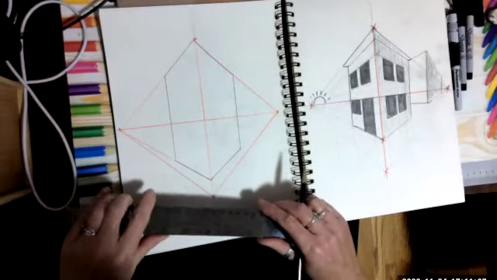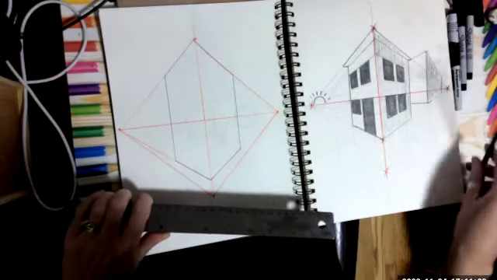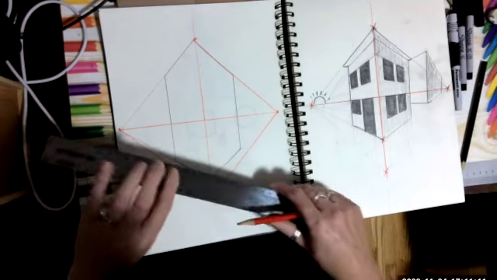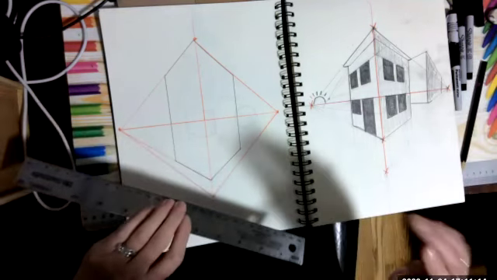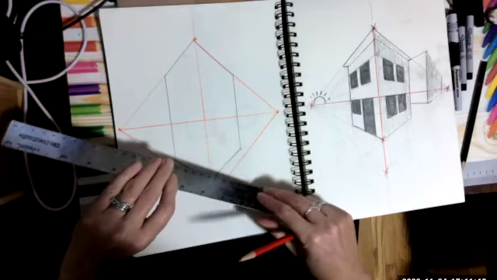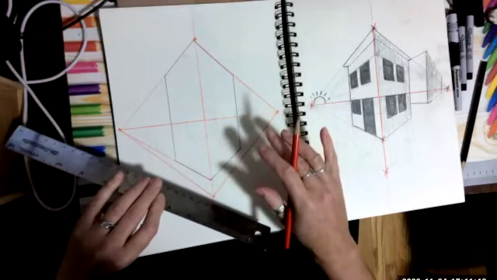Okay. What's the most important? Wait, the most important part in drawing is to have fun. Yeah, have fun, exactly.